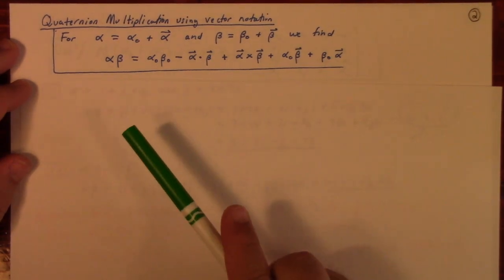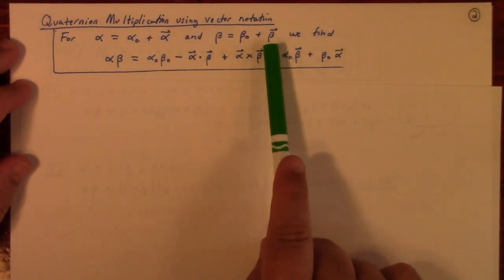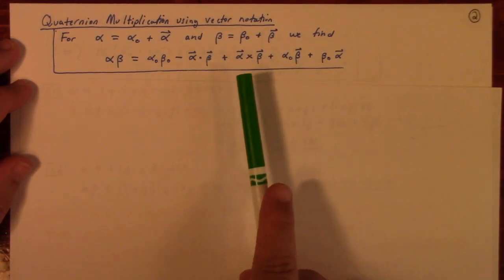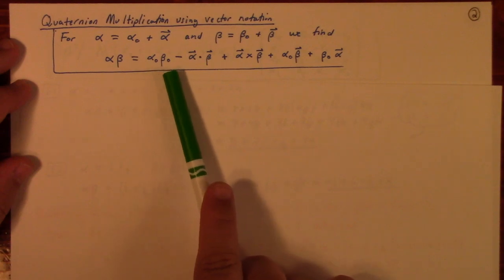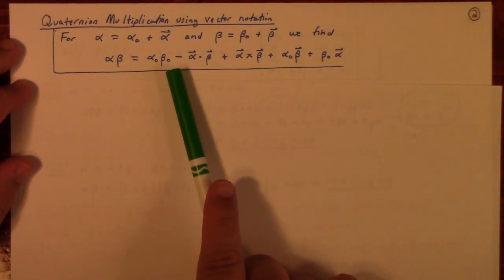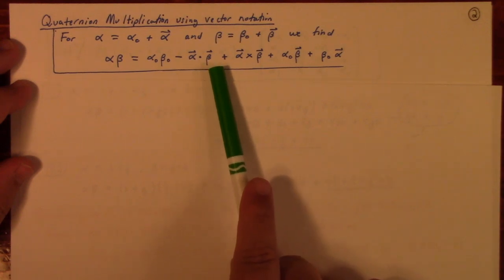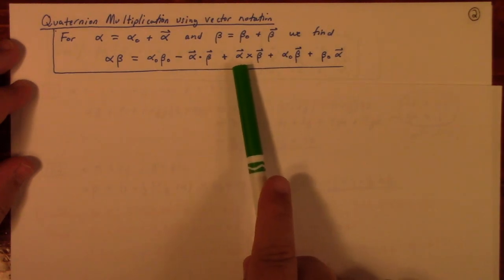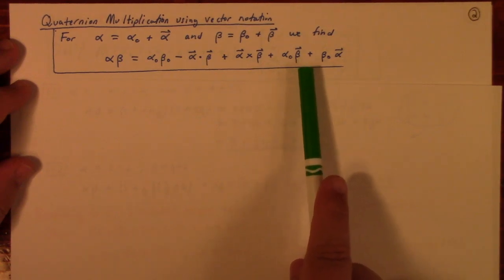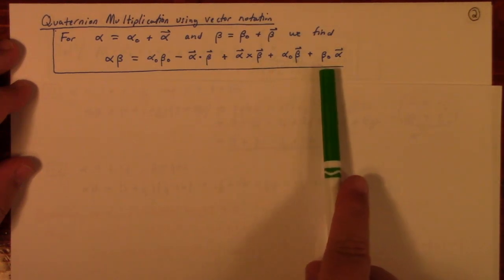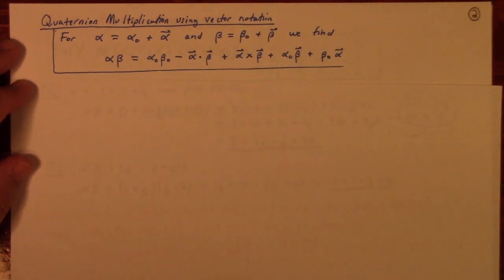So anyway, if we have alpha naught plus alpha vector, beta naught plus beta vector for alpha and beta respectively, when we multiply those quaternions, we get the product of the real parts, alpha naught beta naught, minus the dot product of alpha and beta vector parts, plus the cross product of alpha and beta vector parts, and then plus the scalar multiple of beta vector by alpha naught plus the scalar multiple of alpha vector by beta naught. All right, that's what you got.